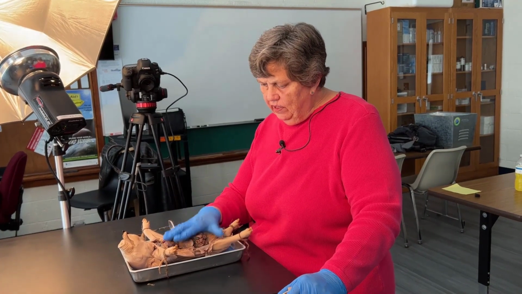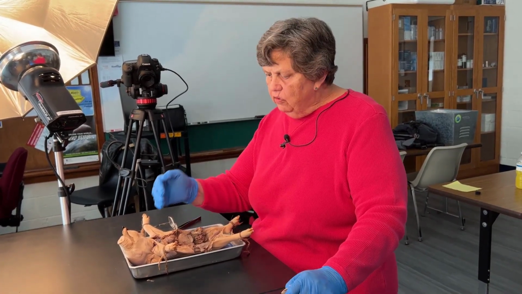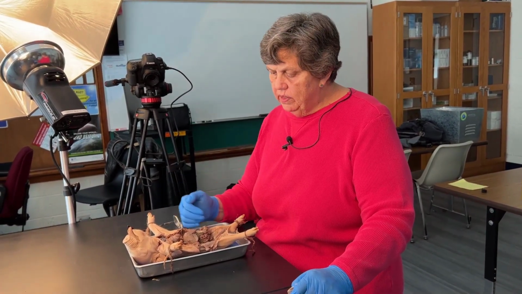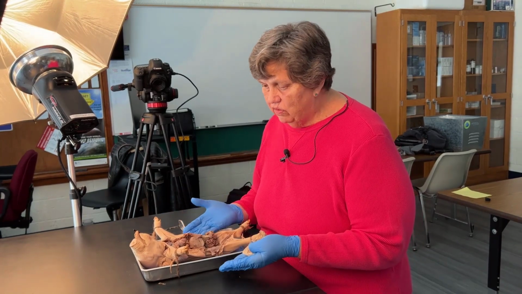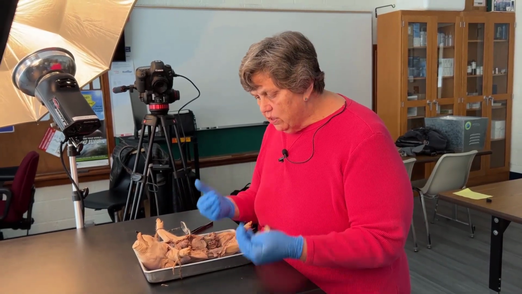All right, so that's our trip through the fetal pig. Hopefully you guys have learned something. You've been able to see the organs, you've been able to see the vessels. Hopefully this has helped you see what these organisms look like inside, because you're not in the lab, and hopefully this has helped you a lot.